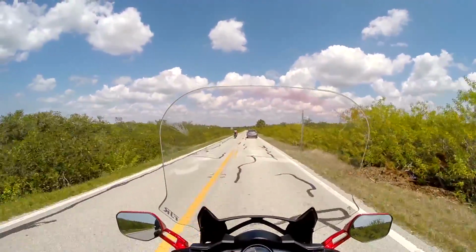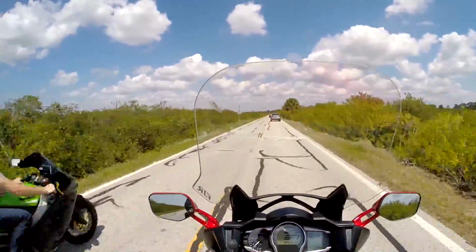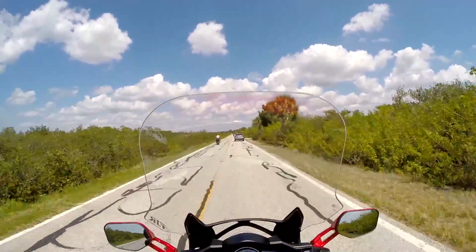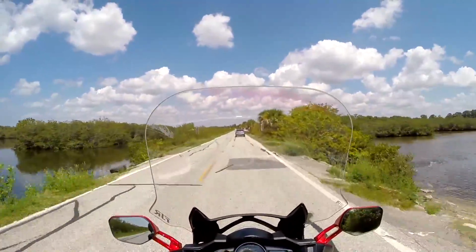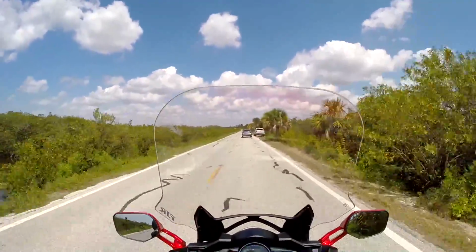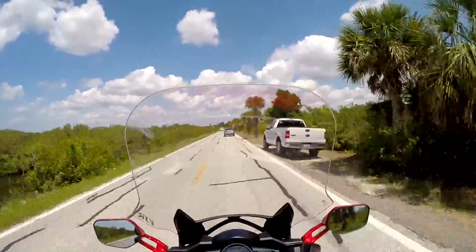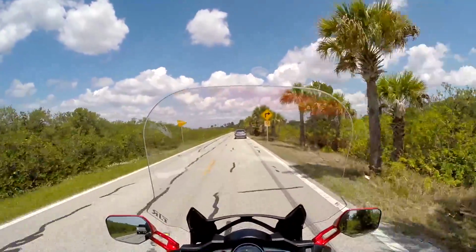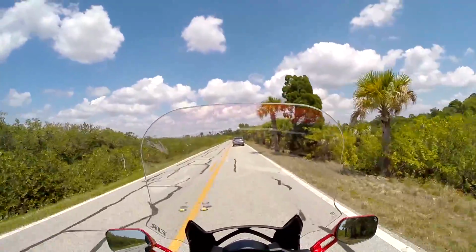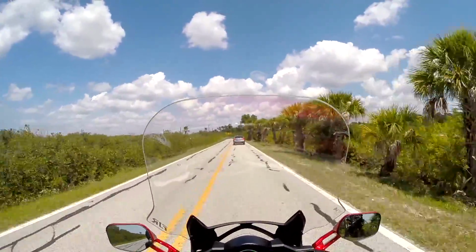Jesus, that scared the shit out of me. He revved up and it just sent chills down my spine for a second there. Totally didn't see him. This is a very popular road for motorcyclists to wipe out, because as you can see, these corners are pretty damn tight.